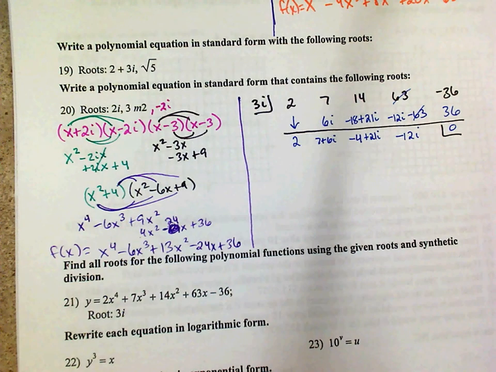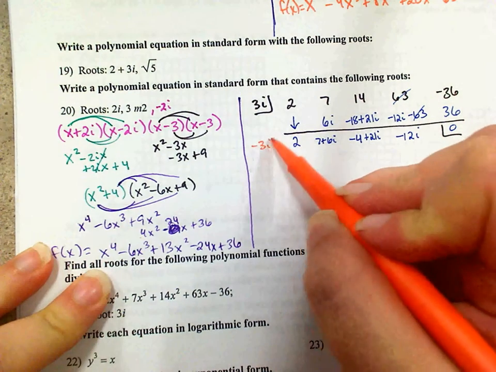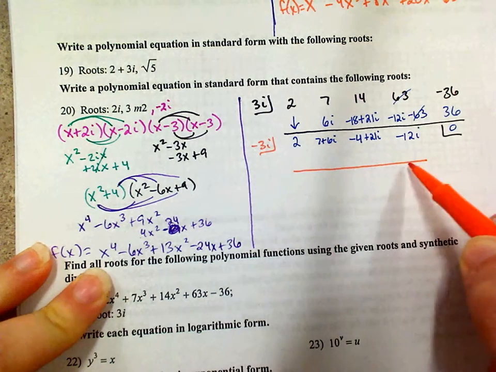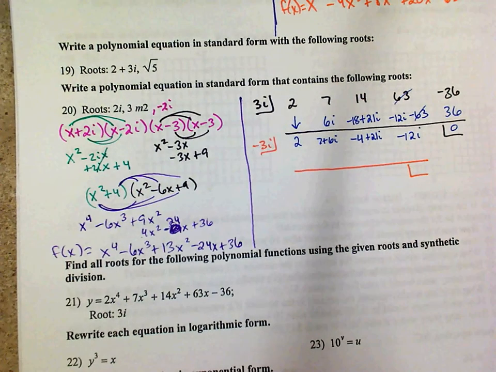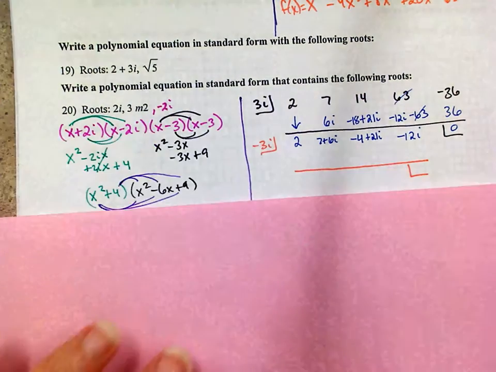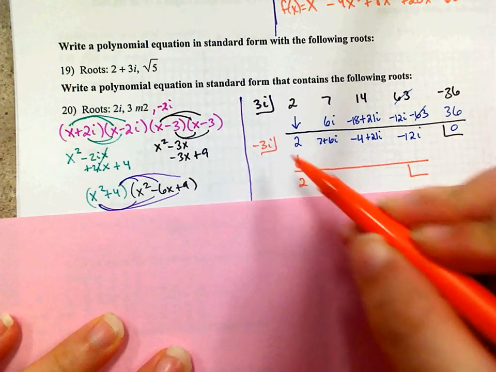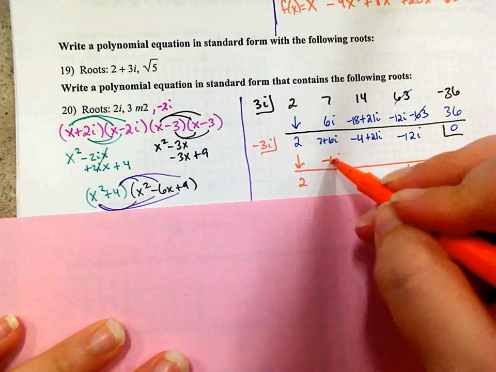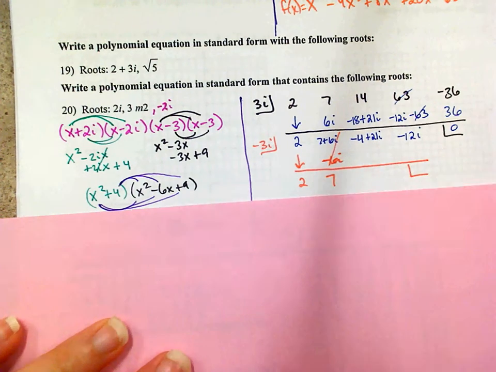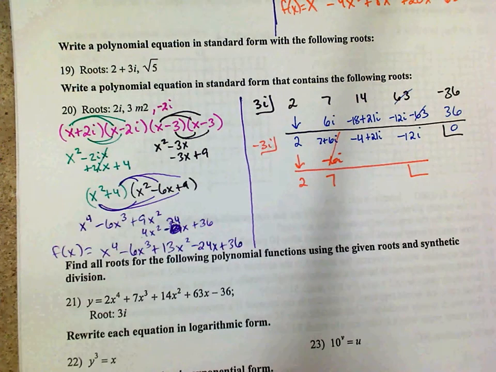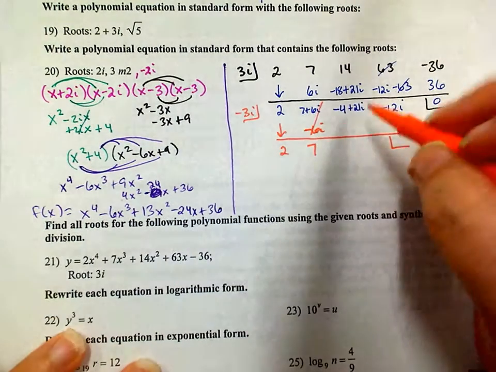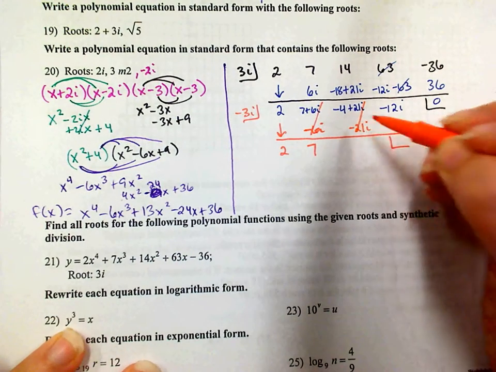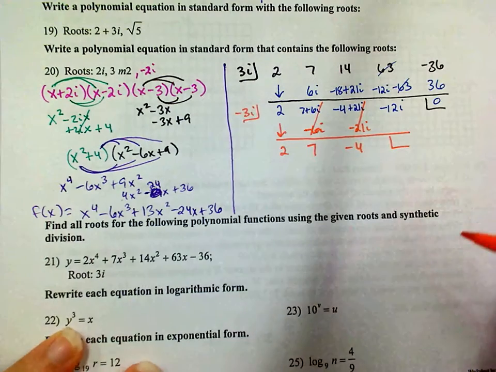Okay. Yes, the second one everything should be nice. Bring down the 2. What's 2 times negative 3i? Negative 6i. Those cancel. I've got 7. What is 7 times negative 3i? Negative 21i. Those cancel, so negative 4. What's negative 3i times negative 4? 12i. So I'm left with 0.